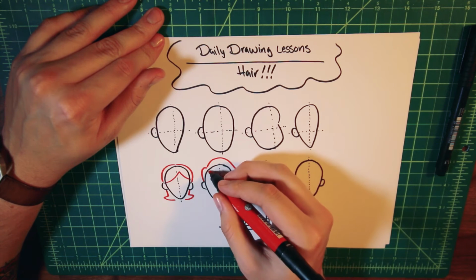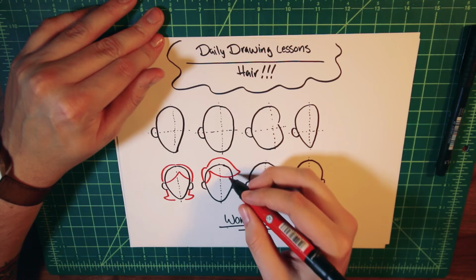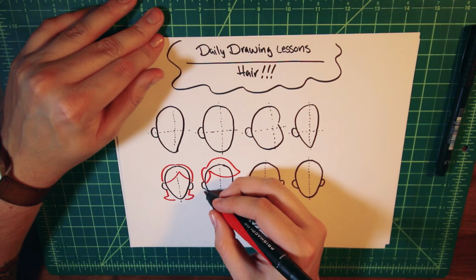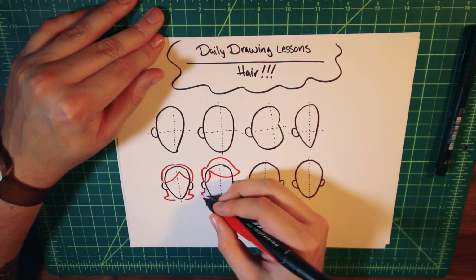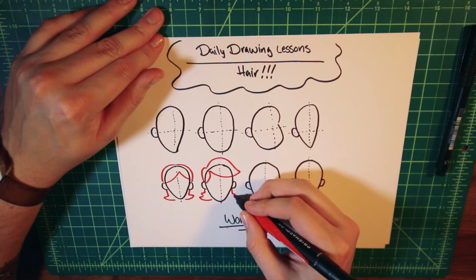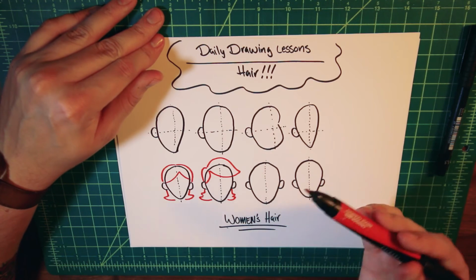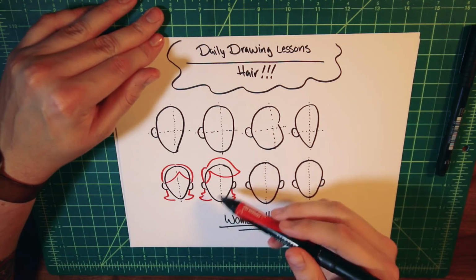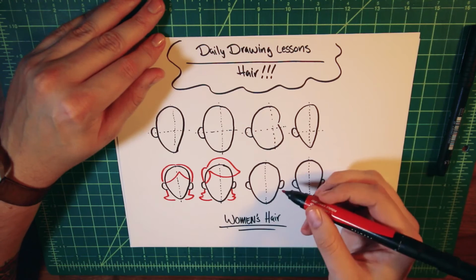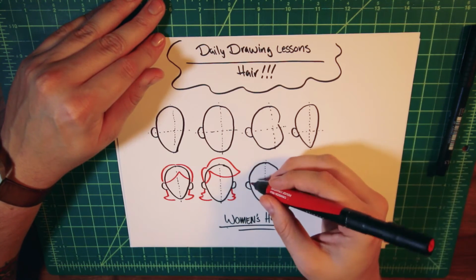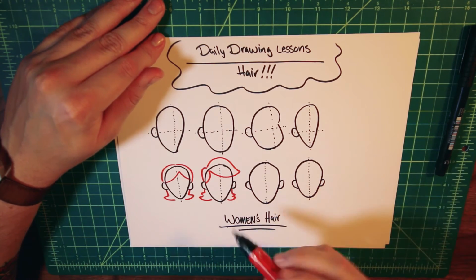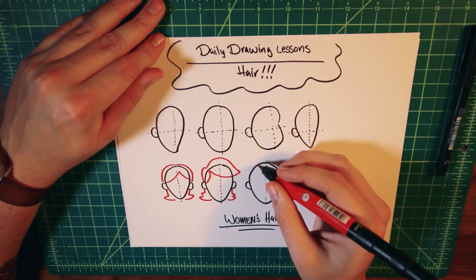Bring that in. Curve. No curve here. And then we're just going to add a couple of these curving points. Now this can also be, just like in the last video, for a man as well, like a mullet style hairdo, but you get what I'm saying here. Now for this one, we're going to combine these and go a little bit more extravagant.